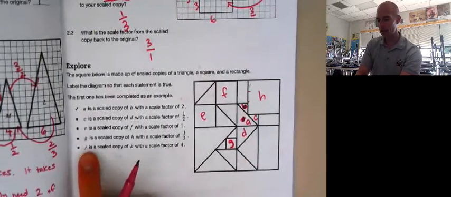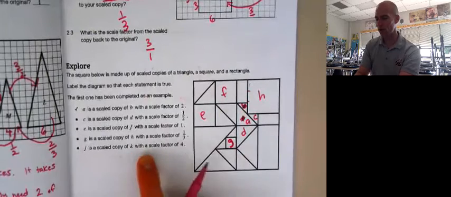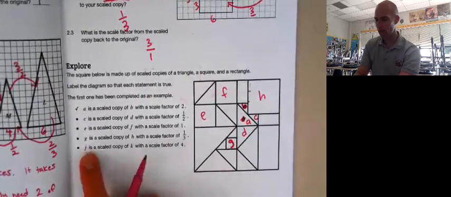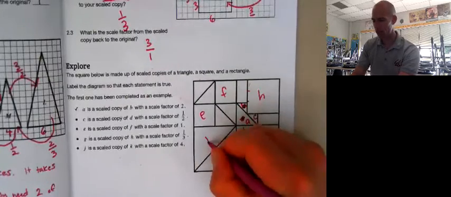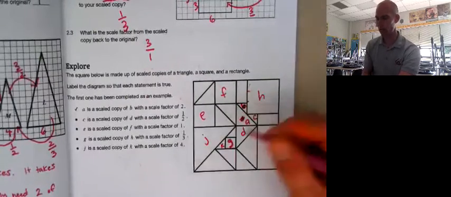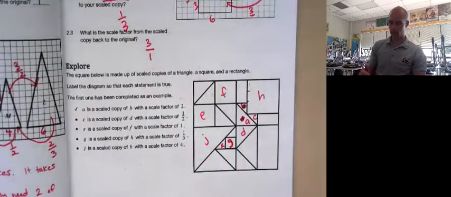And last, J is a scaled copy of K with a scale factor of 4. So J needs to be something that is the same shape and 4 times bigger than K. And I think I'm just gonna pick the big triangle. Looks like it's 4 times bigger than one of these little ones down here. All right, there it is.